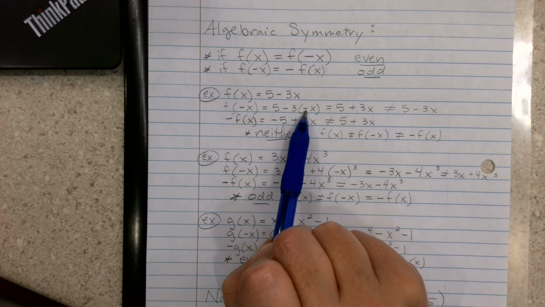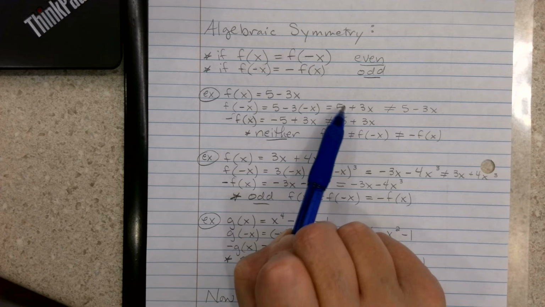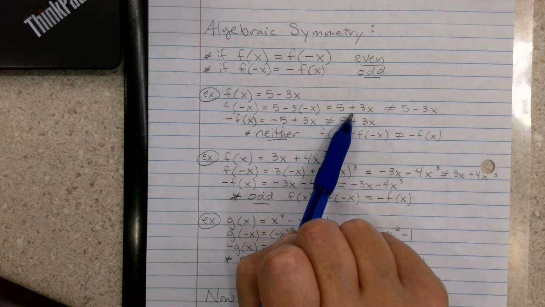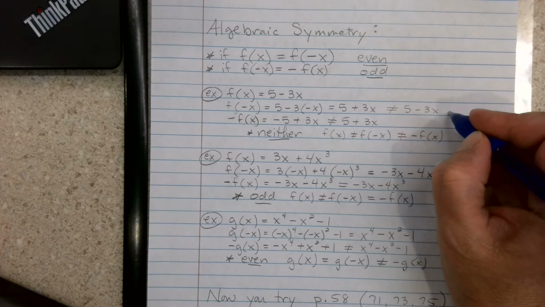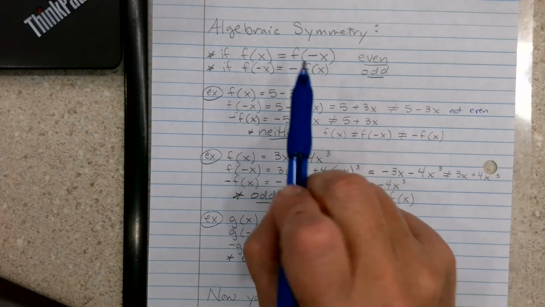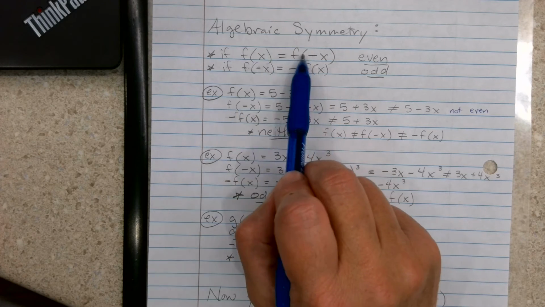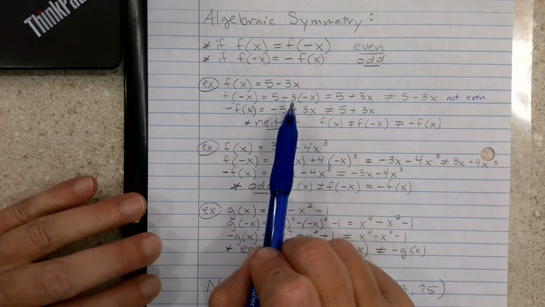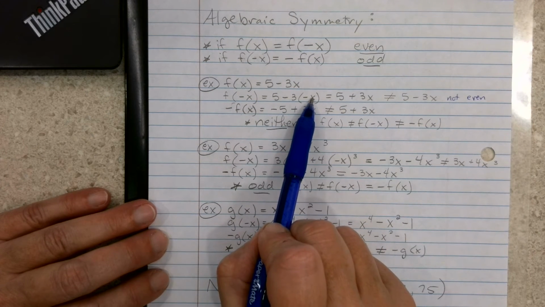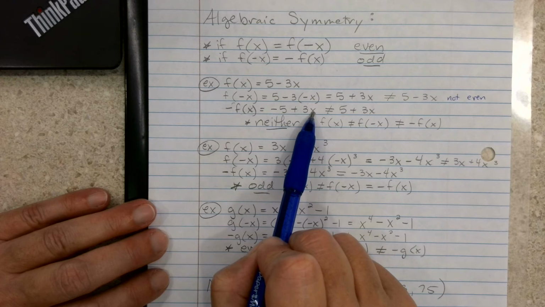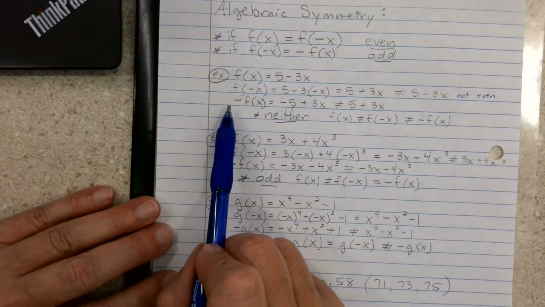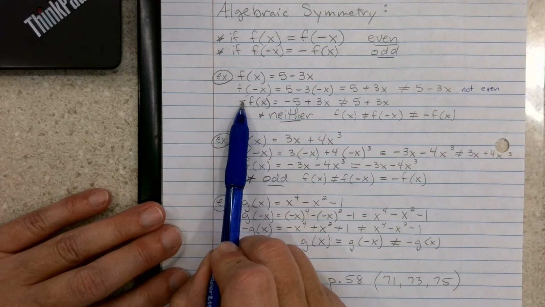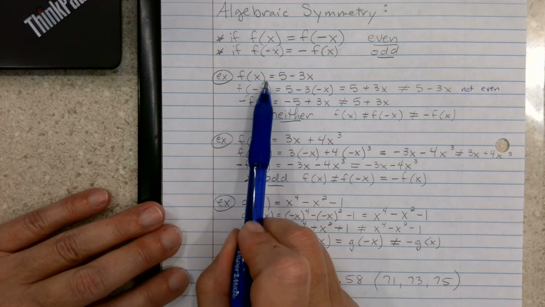So negative, negative makes that a positive. Those two functions are not the same. That is not the same as that. Therefore, it's not even. If it changes, it's not even. These two have to be the same. This one changed. I apologize, I did it the opposite direction. It doesn't really matter. If I make the whole function negative, that's going to become a negative 5.